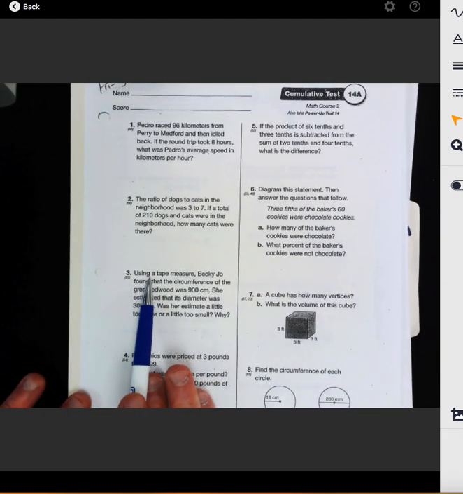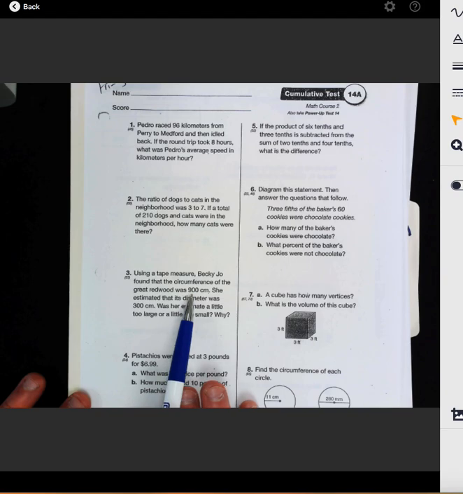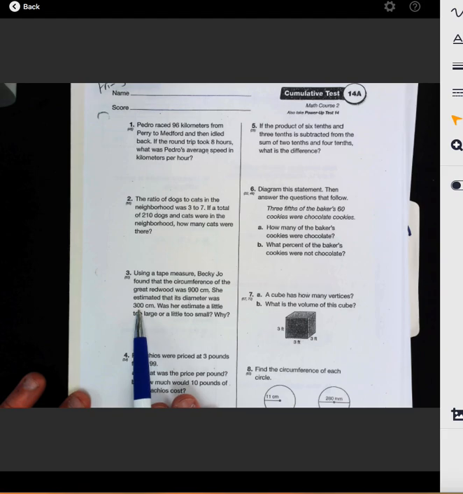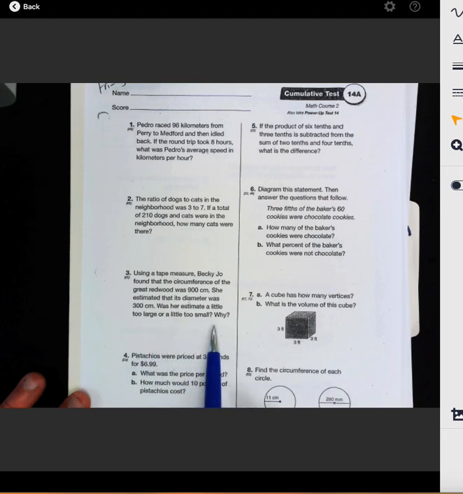Number 3, it says, using a tape measure, Becky Joe found that the circumference of the Great Redwood was 900 centimeters. So she measured around the tree. She estimated that the diameter was 300 centimeters. Was her estimate too little or too big? So was it a little too large or a little too small? Why? Okay, guys.